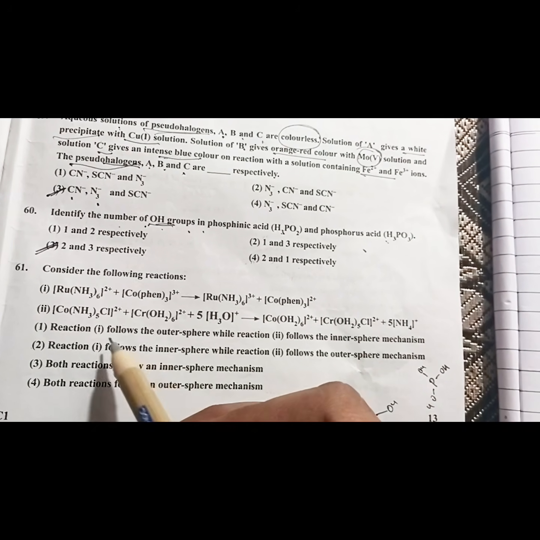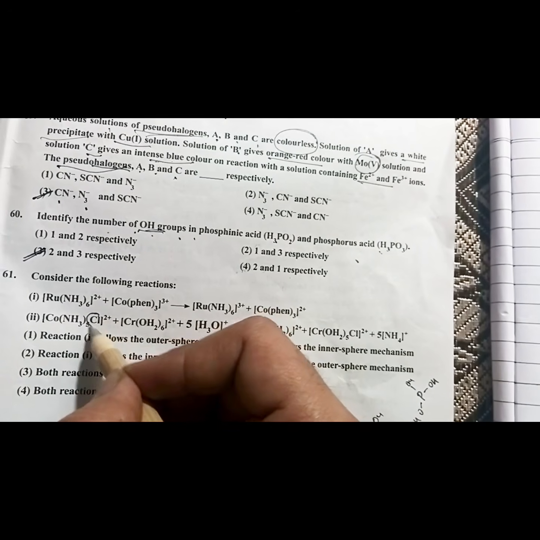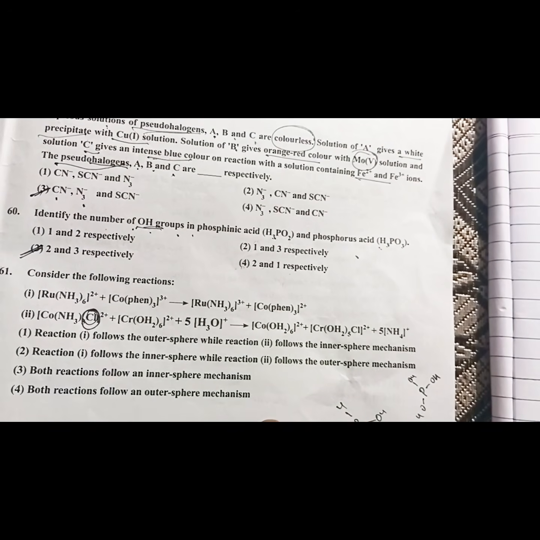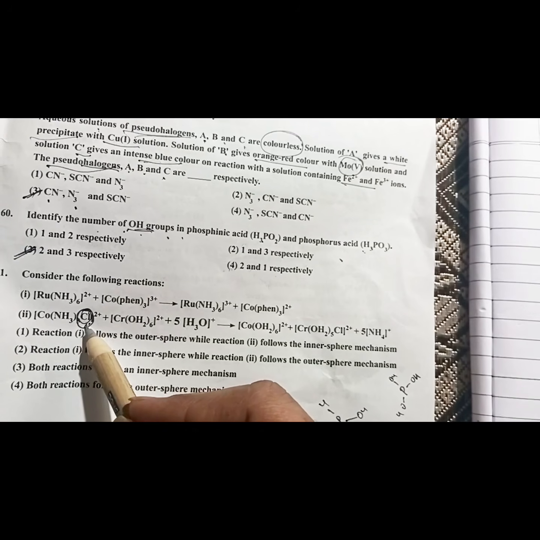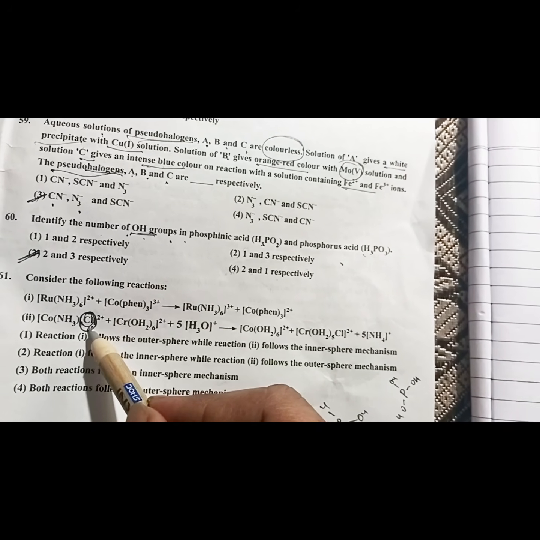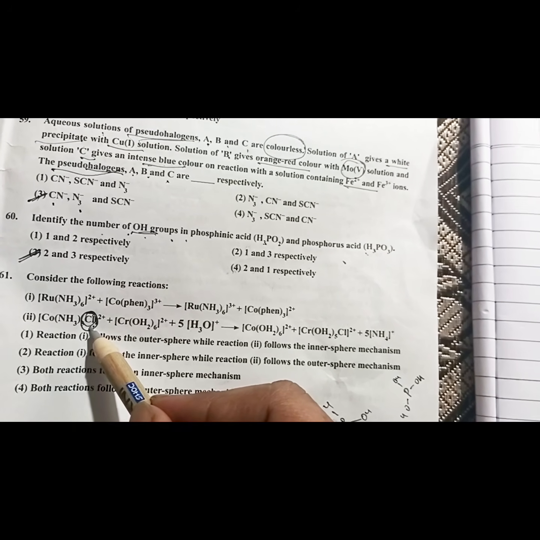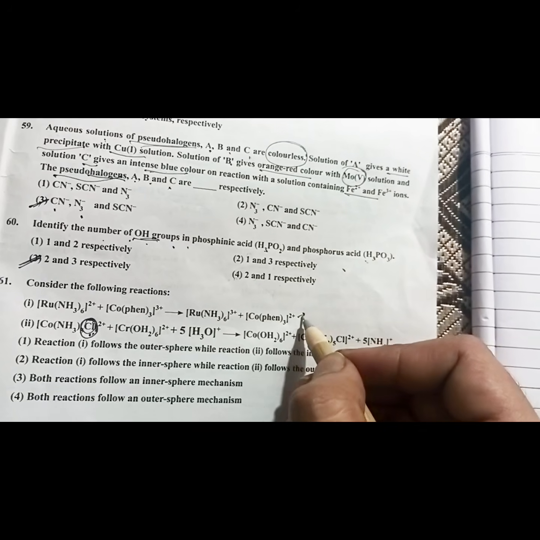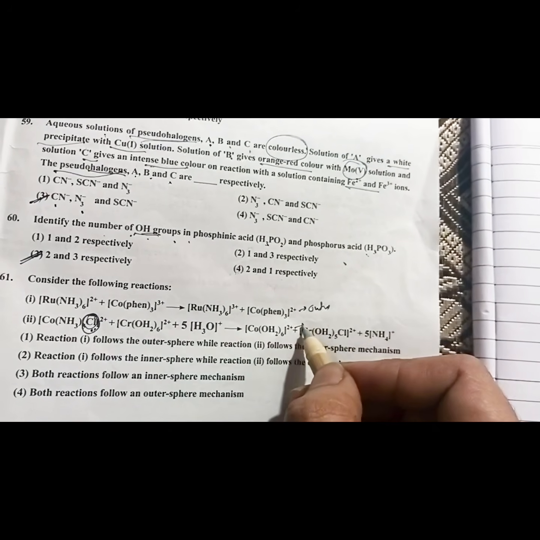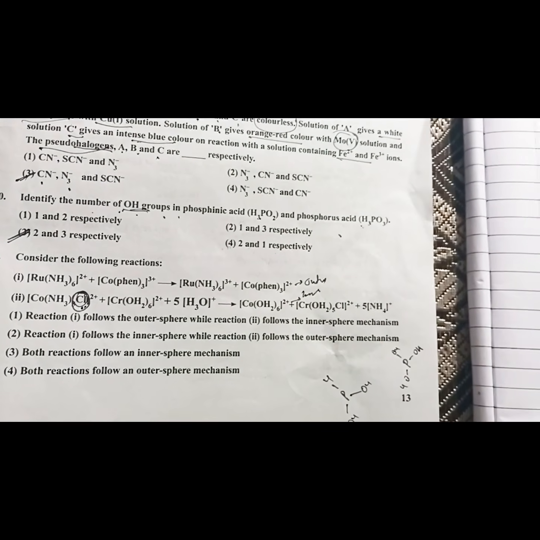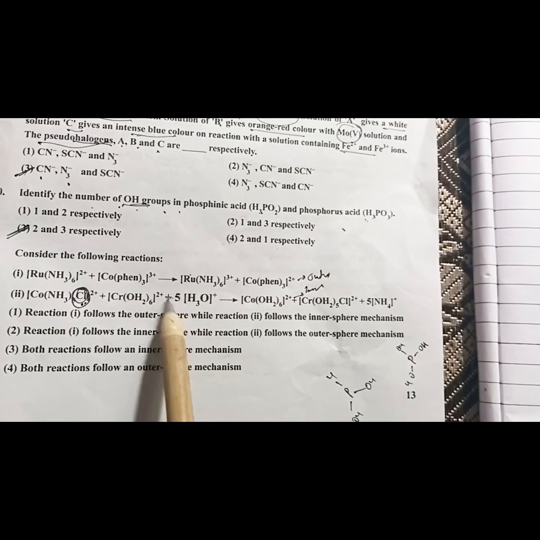Since here there will be Cl, which will be the bridging ligand, according to this, Cl will be the bridging ligand. So this will be the inner sphere and this will be the outer sphere. So one will be the outer sphere and two will be the inner sphere.